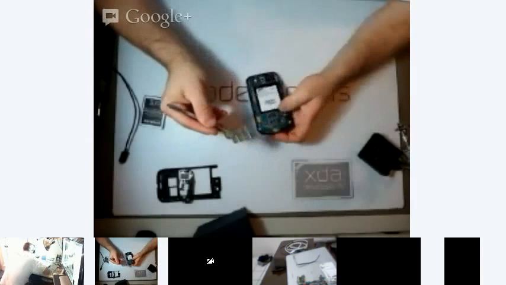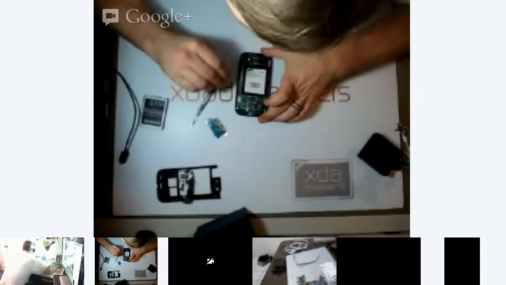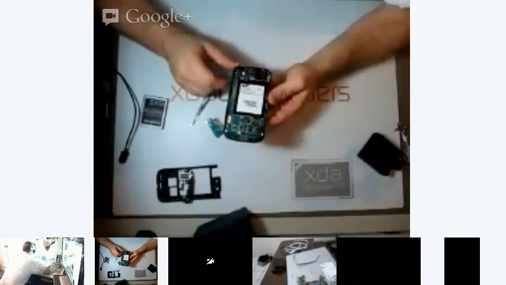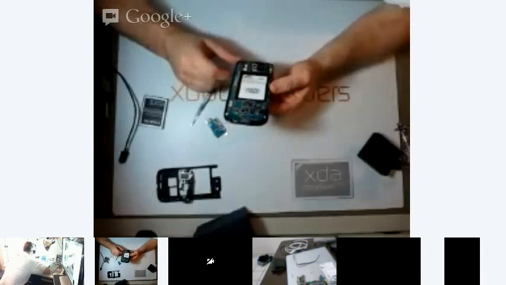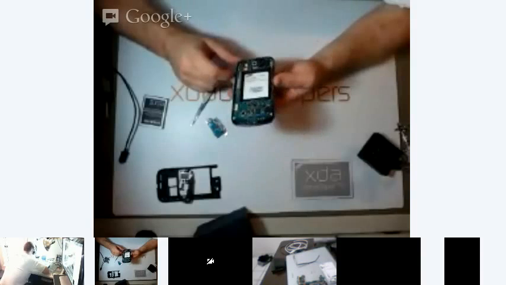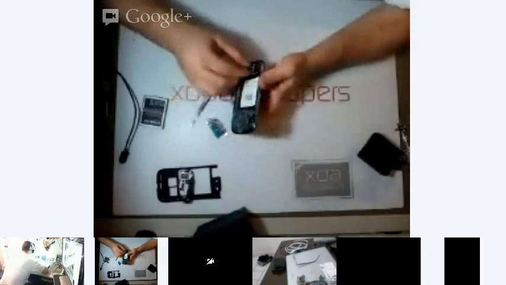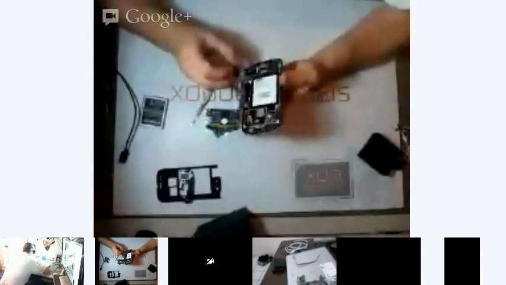No. So I'm looking for the debug port. I'm not really seeing it. It's not going to be a typical Samsung debug port, I guess. Does anyone here have experience flashing JTAG onto this device? I'm really looking for that port.